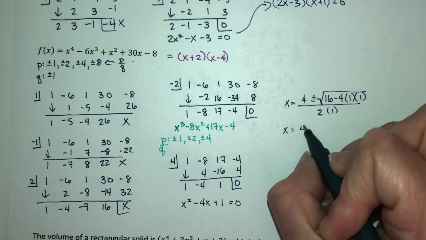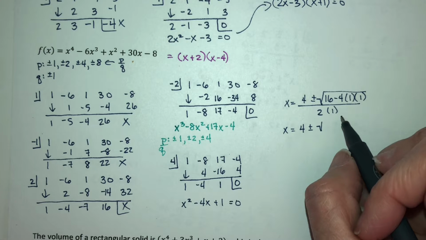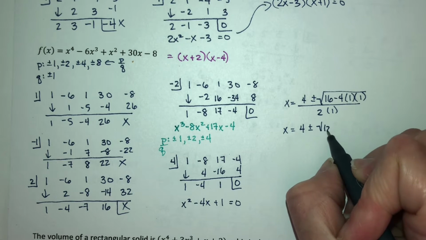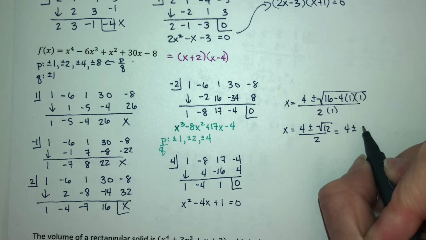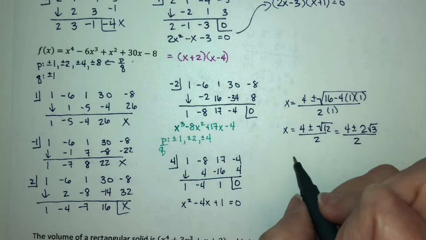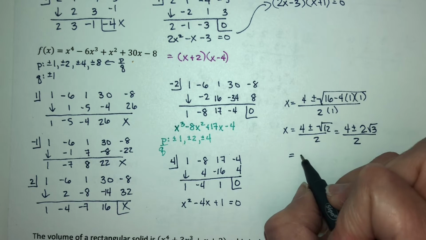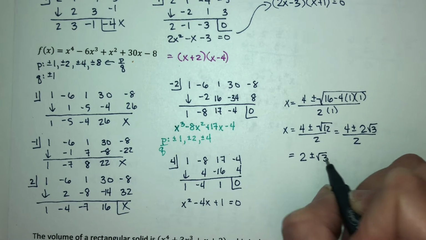So I have 4 plus or minus the square root of 12 over 2, which is 4 plus or minus 2 square roots of 3 over 2. And then you can factor a 2 out of the top and reduce to 2 plus or minus the square root of 3.